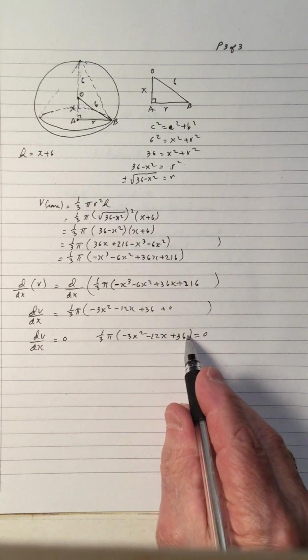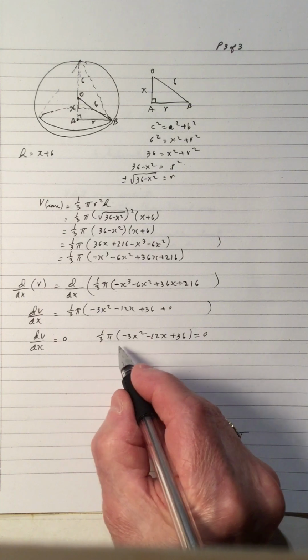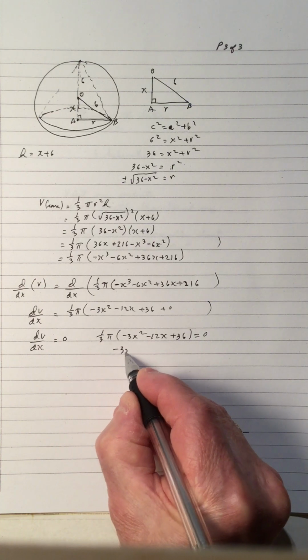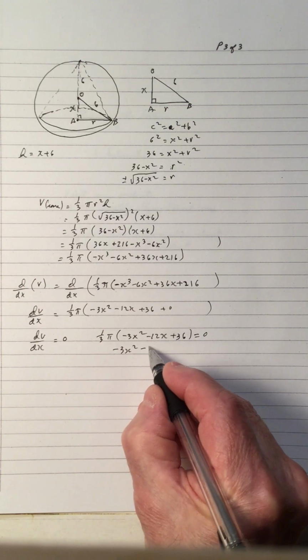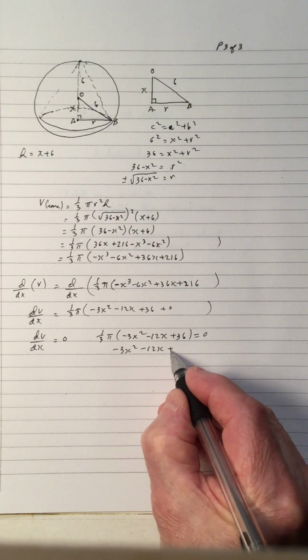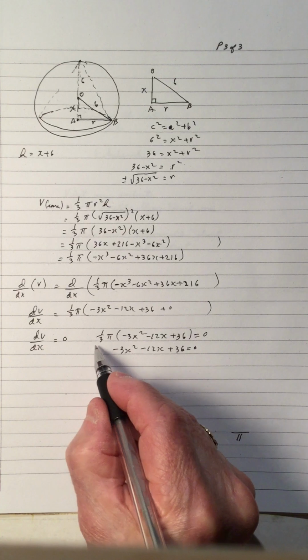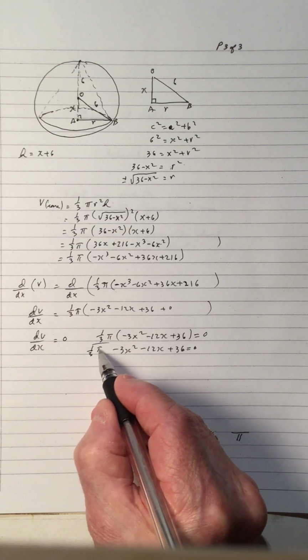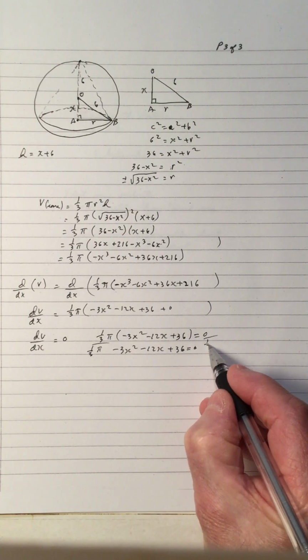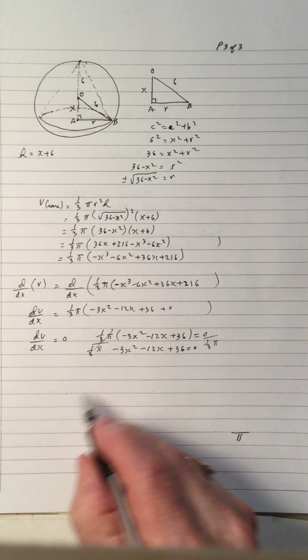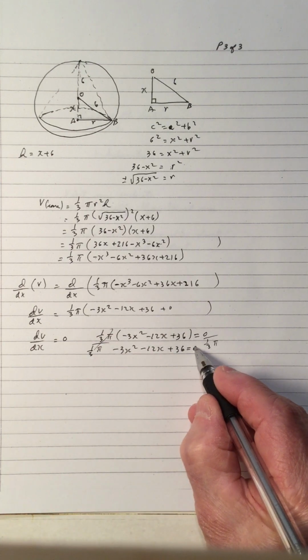So this is a constant, so I can divide by this constant, so that means that I have negative 3x squared minus 12x plus 36 is equal to 0, because if you divide by 1/3 pi on each side, that cancels out to give you 1, that gives you the 0 right here.